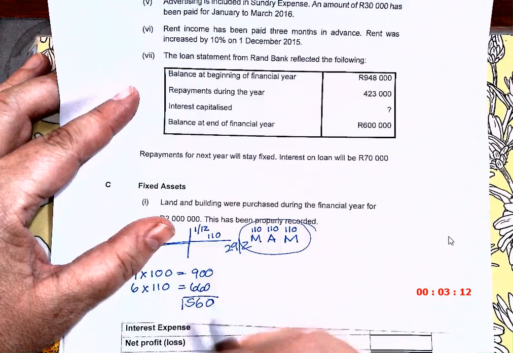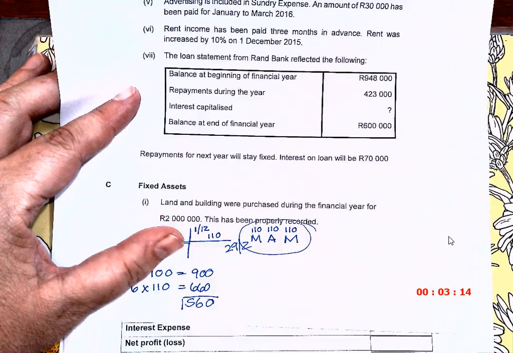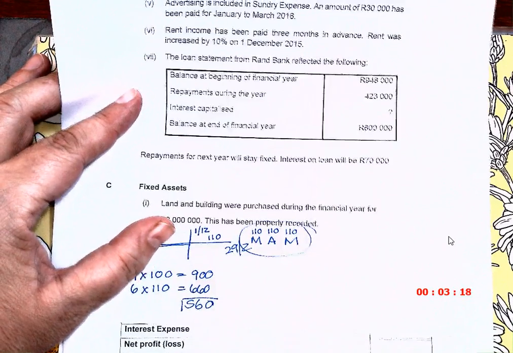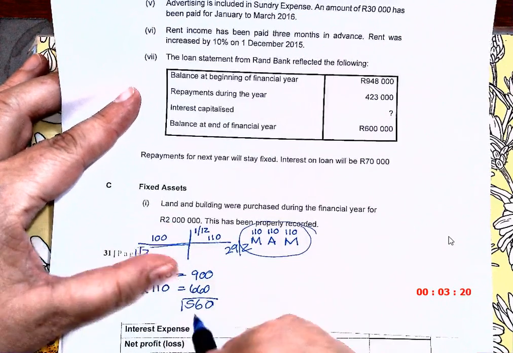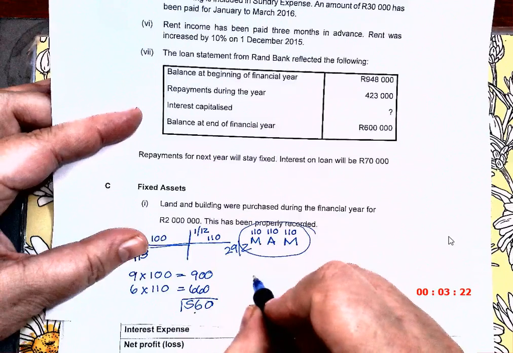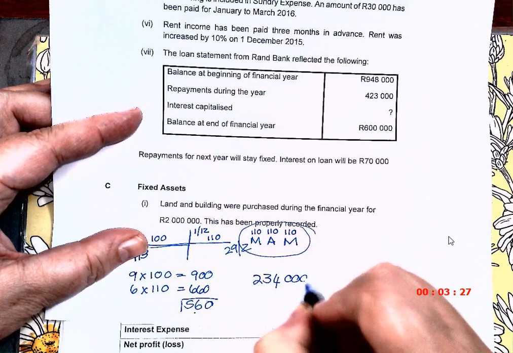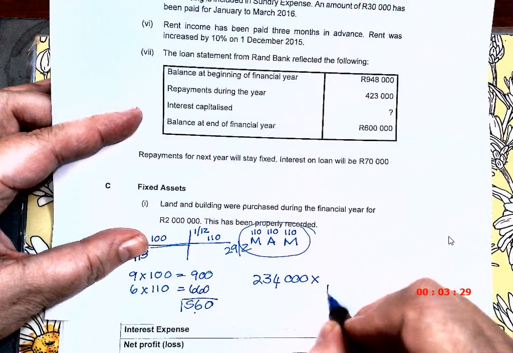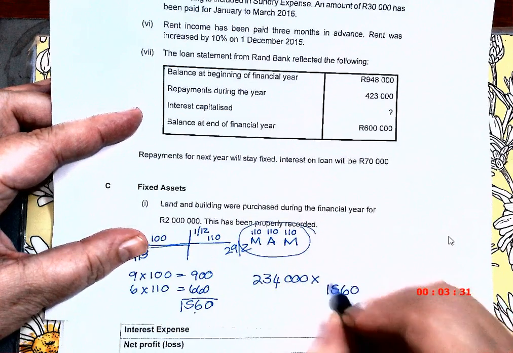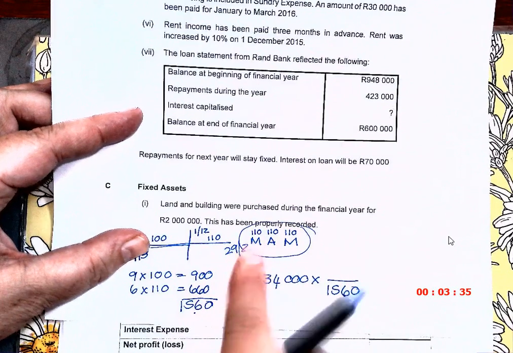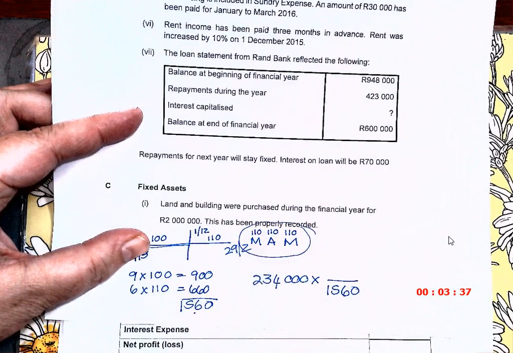Remember, I'm going to use the UK method: unknown over known. Can you see the known is the 234,000, and the known is the 1560? What is the unknown? The unknown is the 3 months in advance.